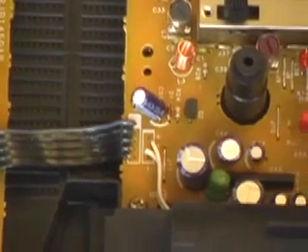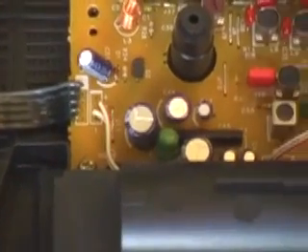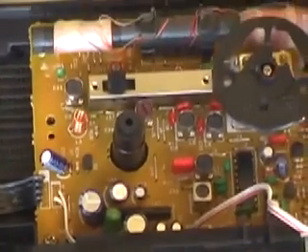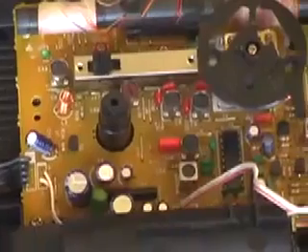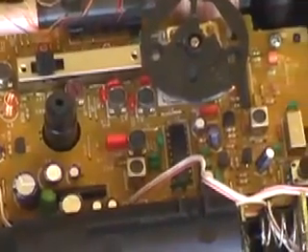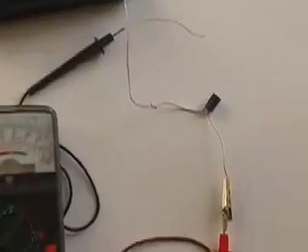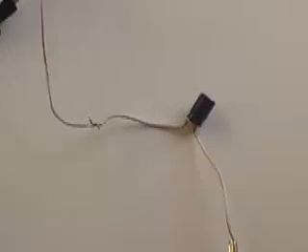There must be over 20 capacitors on this circuit board. The large purple ones, you can see the values printed on the side, and small green ones. A capacitor is a device for storing energy in the form of an electric charge.